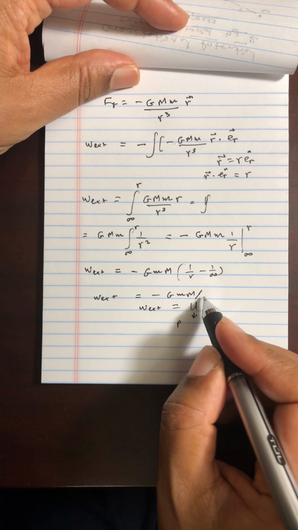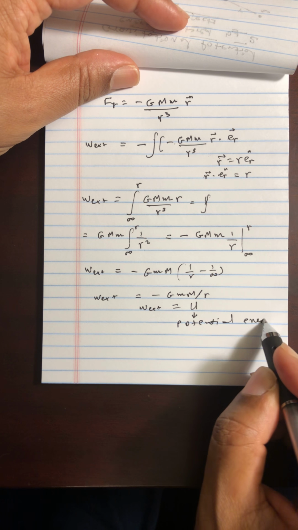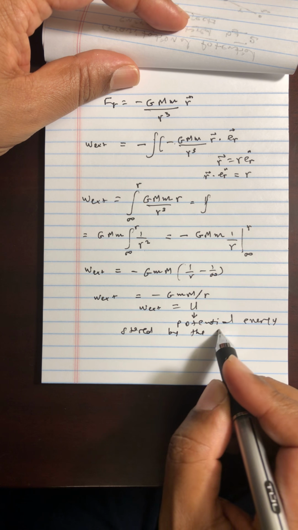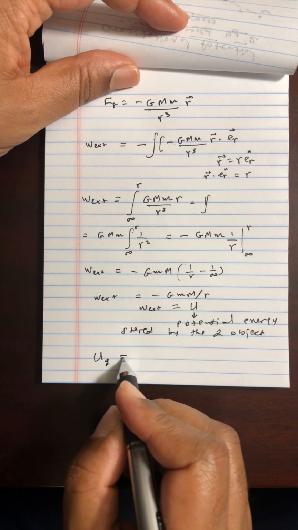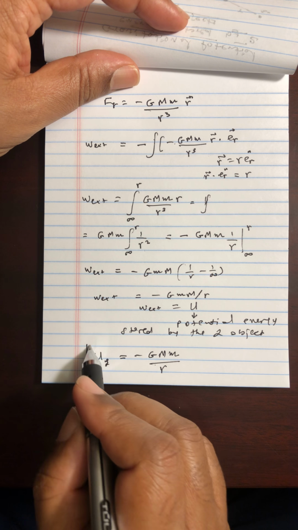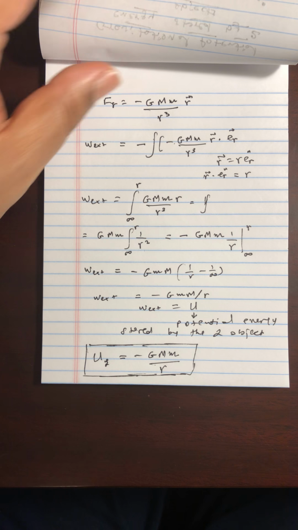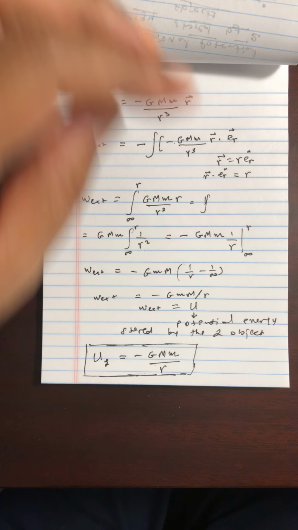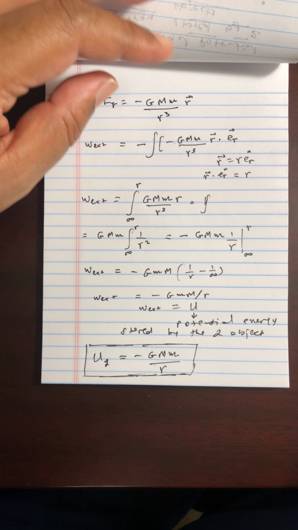This is our potential energy stored by the two objects. So this gives us the following formula for the gravitational potential energy. Negative G, the product of the masses divided by the distance, is the formula for the gravitational potential energy stored by the two objects. It is negative because it is attractive energy. Energy is negative for attractive energy and positive for repulsive energy.